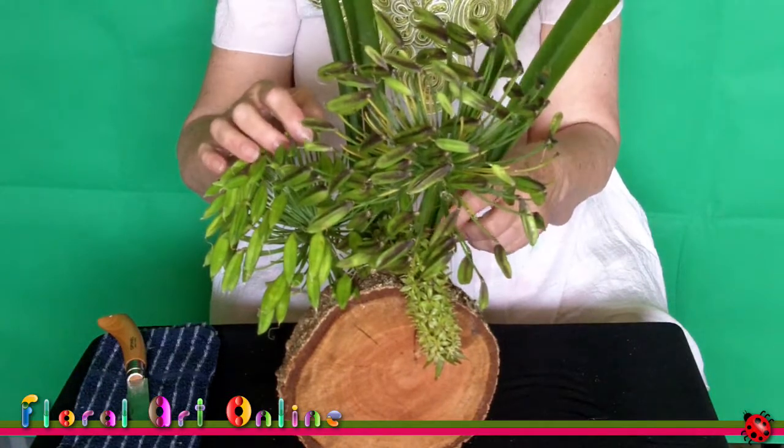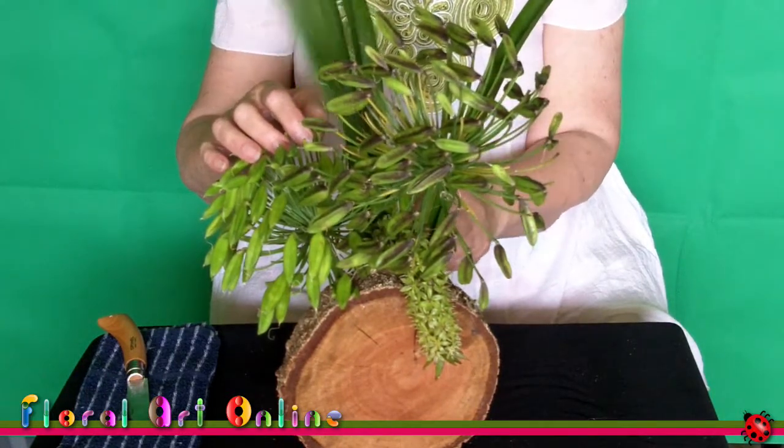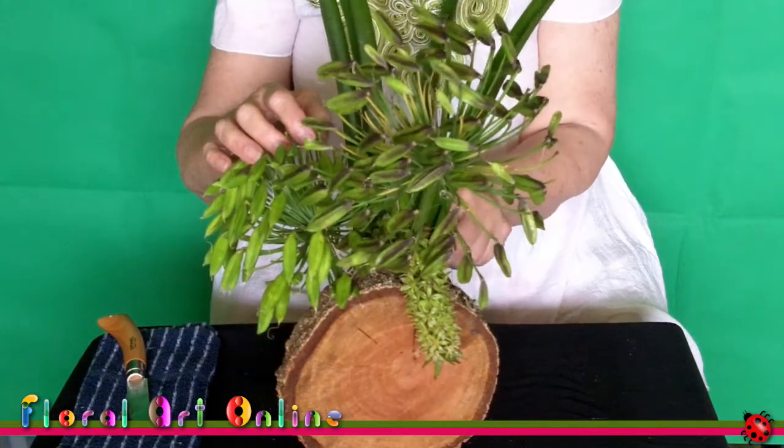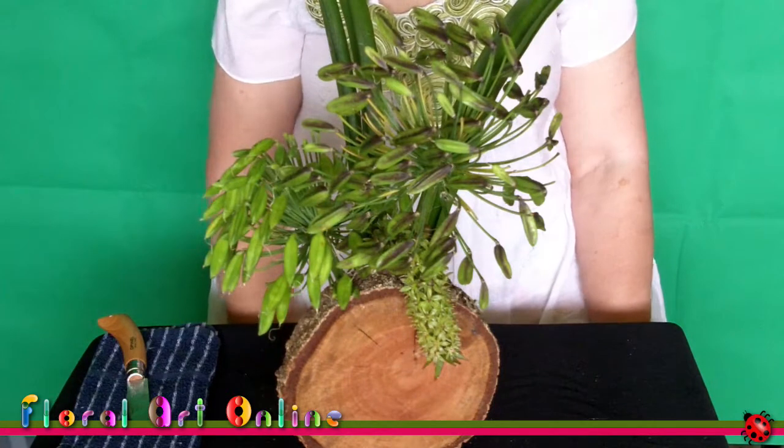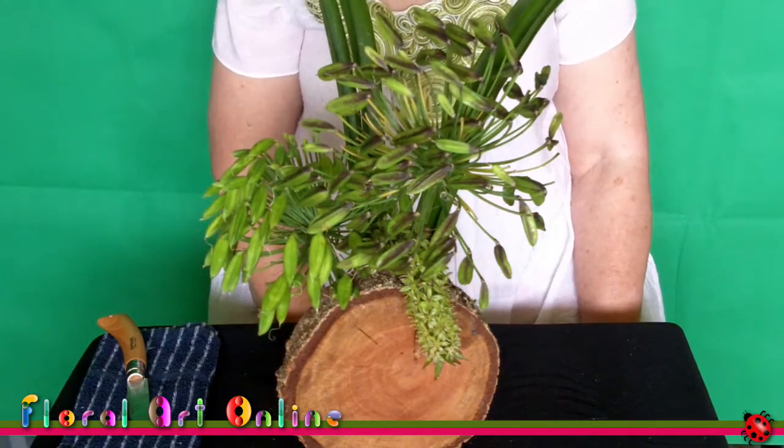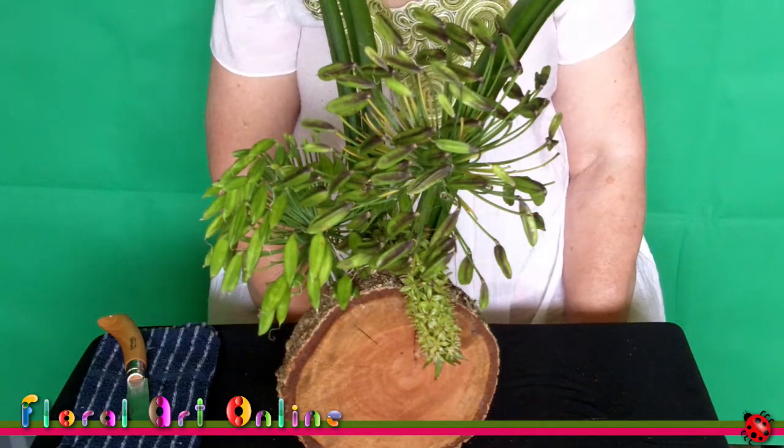So there we have two versions of the naturalistic style of designing, one with pineapple lilies and one with Agapanthus seed heads and a little bit of pineapple lily.